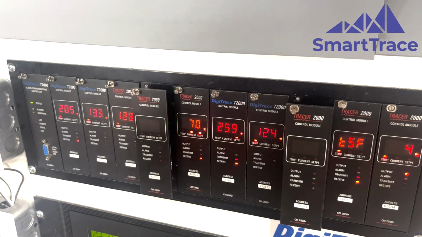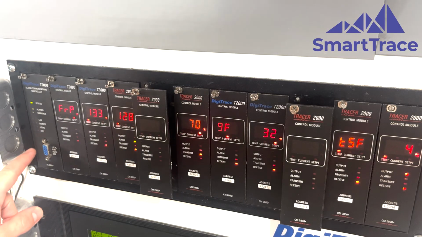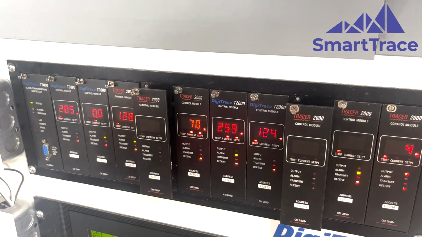Hey everyone, so in this video what I want to go over is how you can communicate to and configure the AC2000 port on a T2000 heat trace controller. The T2000 heat trace controller is a pretty old heat trace controller, but we still see lots of these in service.